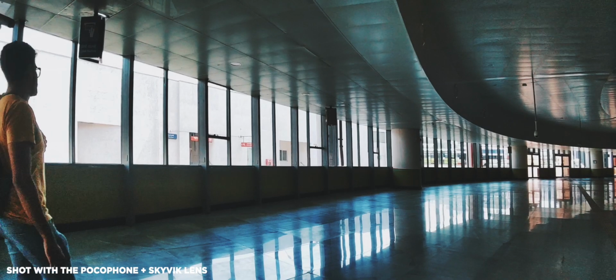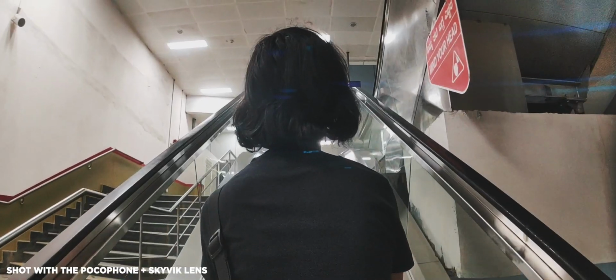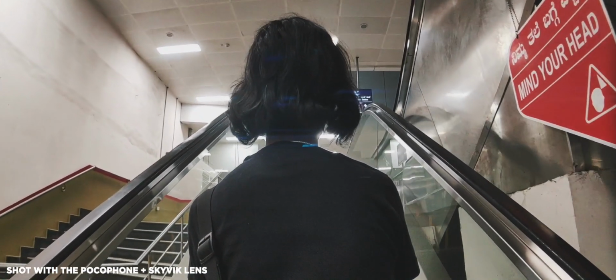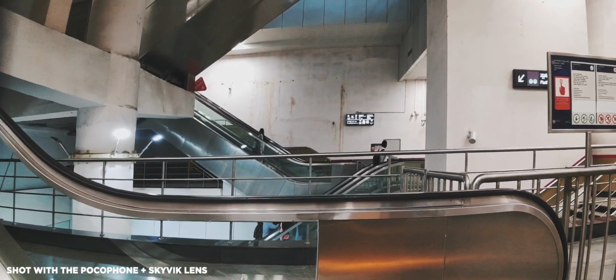Now the Skyvik lens will run you about 7,000 Indian rupees, which I know sounds like a lot for a lens or any smartphone accessory. I thought the same too. Initially I thought 7,000 rupees is a lot because I used to think it is only the aspect ratio that's changing, but Anamorphic is a lot more than that.